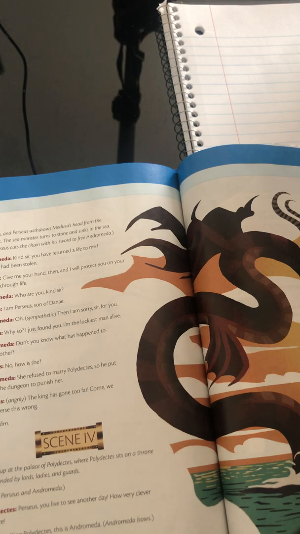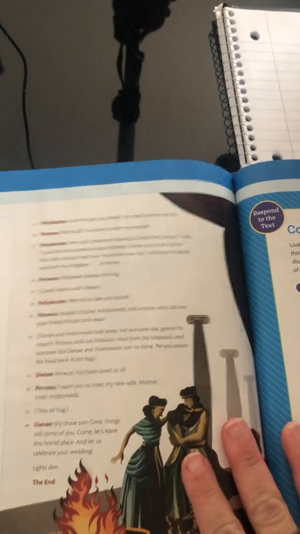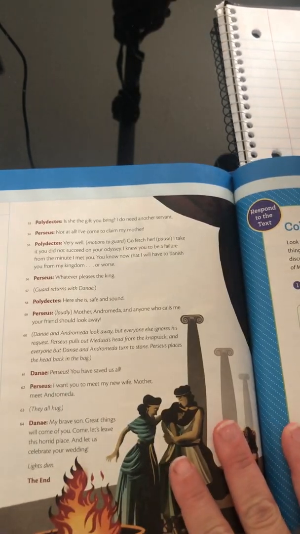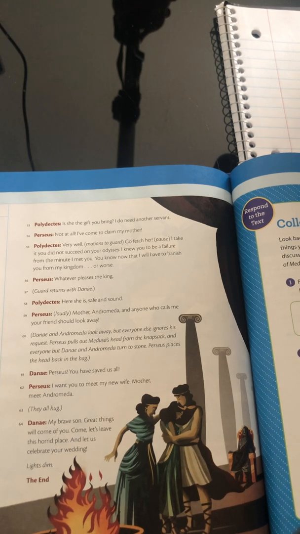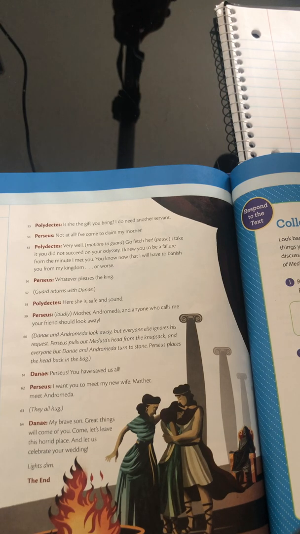Andromeda bows. I do need another servant. Not at all. I've come to claim my home.